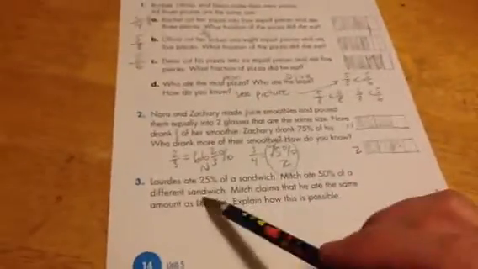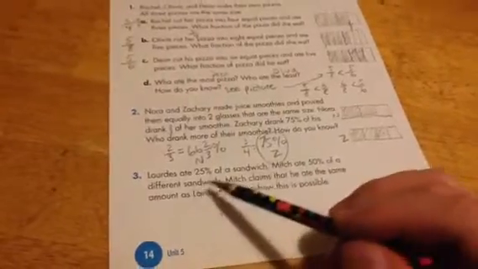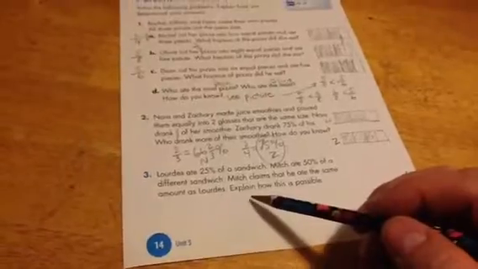Okay, for number 3, Lourdes ate 25% of a sandwich. Mitch ate 50% of a different sandwich. Mitch claims that he ate the same amount as Lourdes. Explain how this is possible. Okay, I'm going to turn sideways on this one. If I have a sandwich that's this size, and a sandwich that's this size here, Lourdes ate 25% of a sandwich.